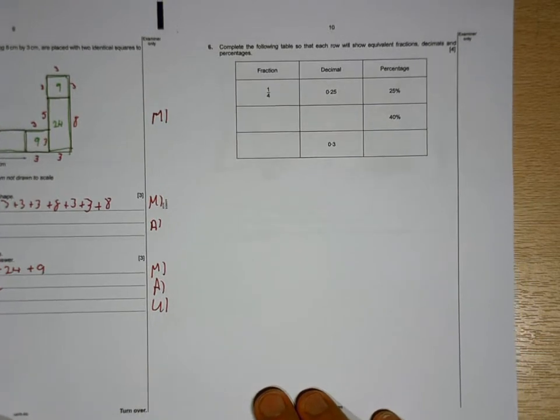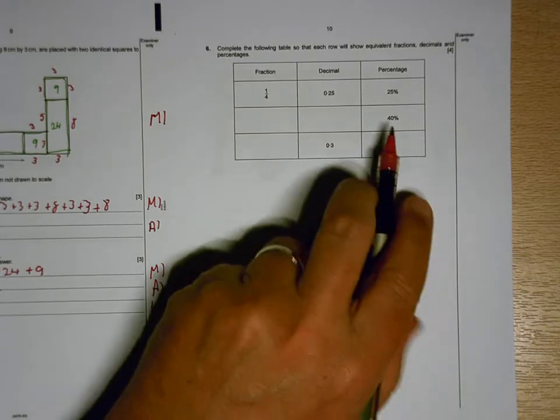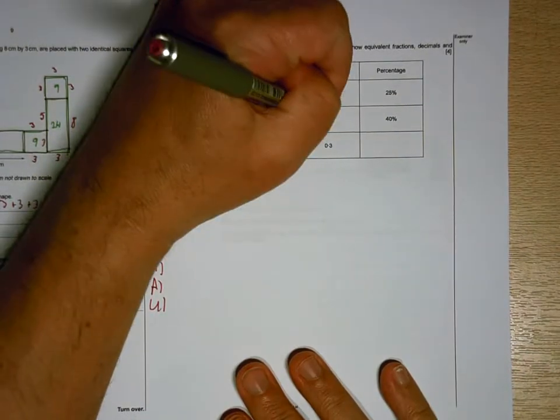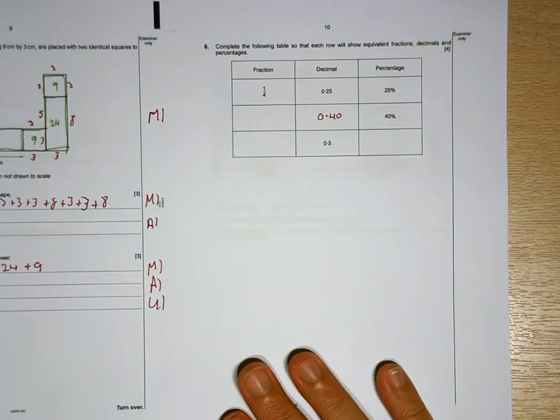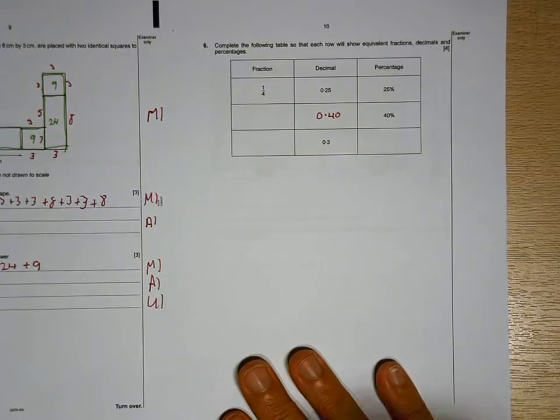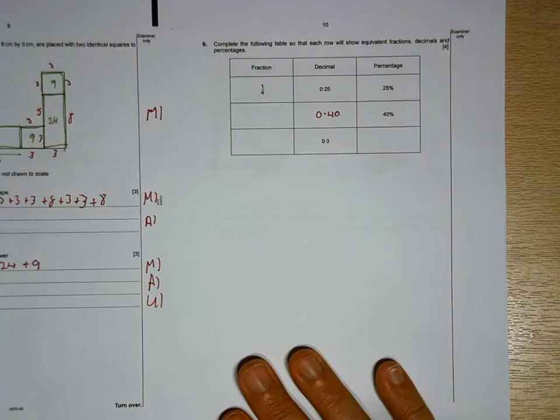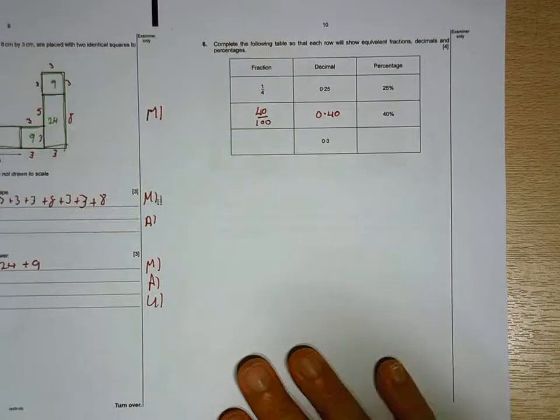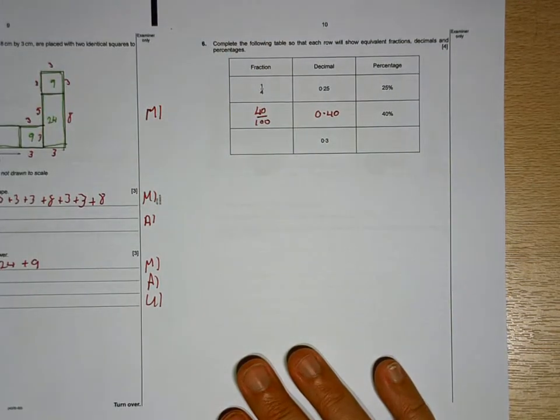Question 8. Okay, so these are standard decimals and fractions. So 40%, you would write as 0.40 in pounds. And you don't need the second 0, but there's no harm in it being there. And 40% as a fraction would be 40 out of 100.